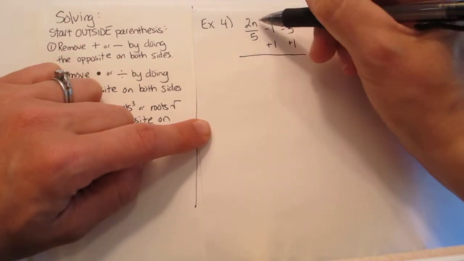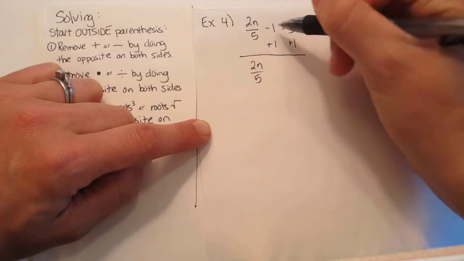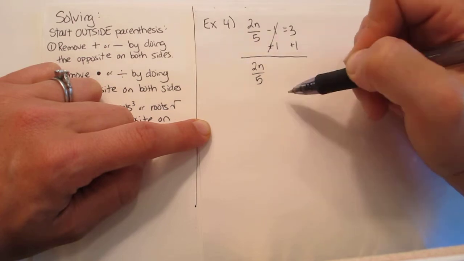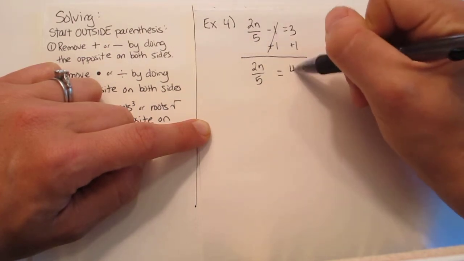2n over 5, that whole group, I'm just bringing it down. I haven't dealt with it yet. These disappear though, because one bad guy and one good guy kill each other. Bring down my equal sign, 3 plus 1 is 4.